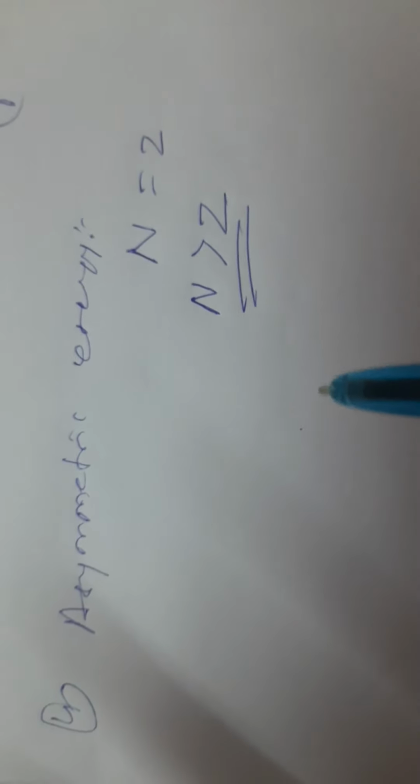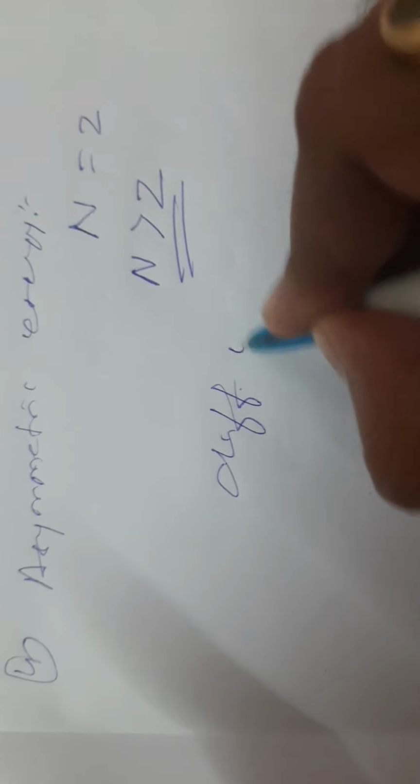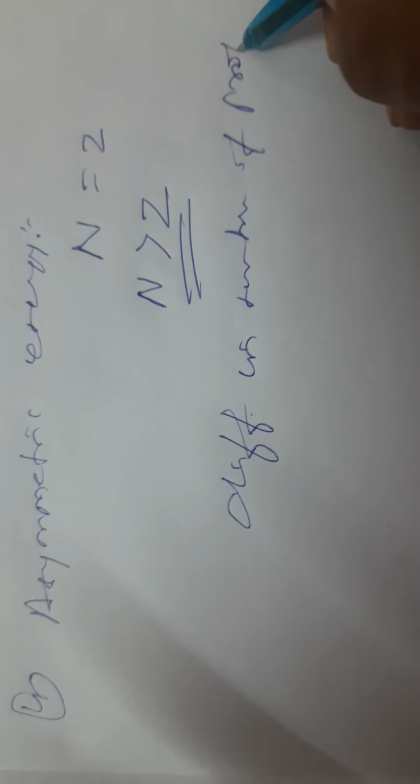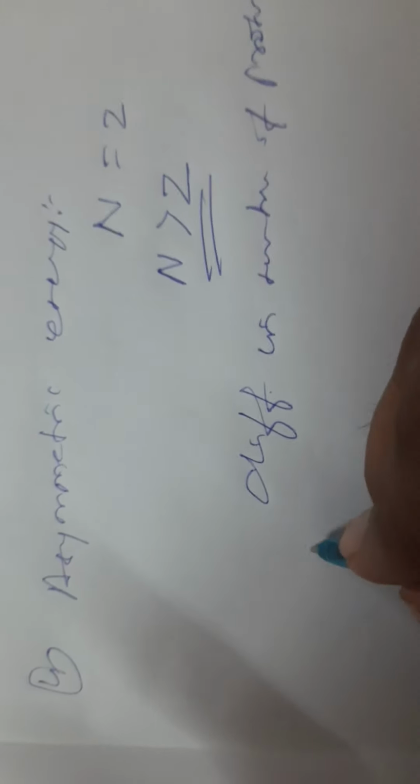So the reason for asymmetric configuration is the difference in the number of protons and the number of neutrons.